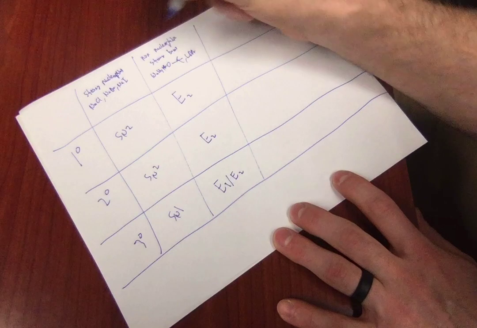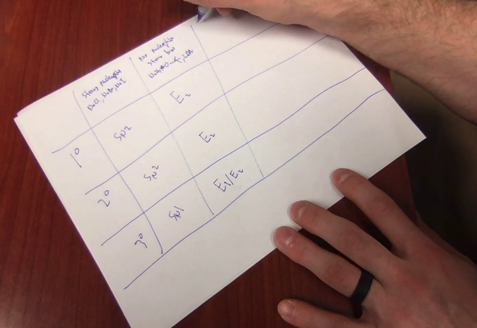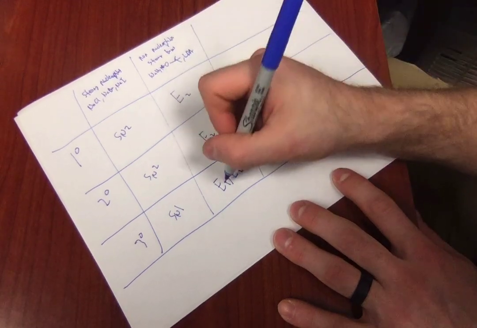Okay, and then our combination one, so strong nucleophile, strong base. We're just going to say E2 for this one.